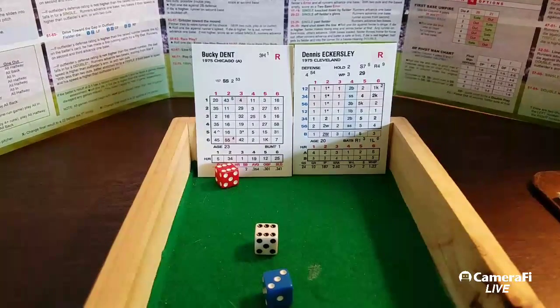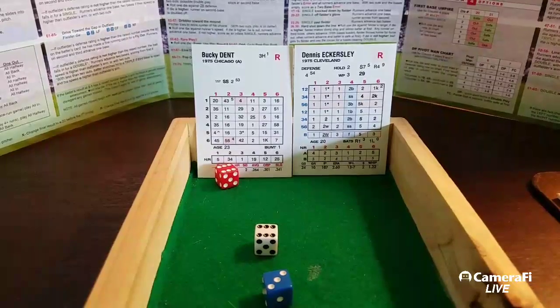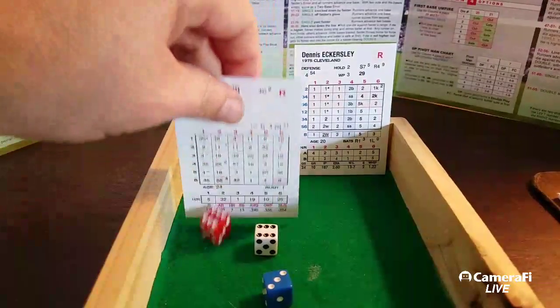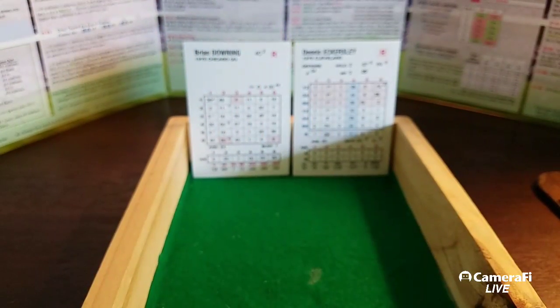So it's a single with a 1 base advancement. And now in the third, they may be getting to Eckersley here. Runners at first and second. And this is batter number 27 he's facing, Brian Downing. He's only got a 1 bunt rating. But I think actually that's the best, isn't it?